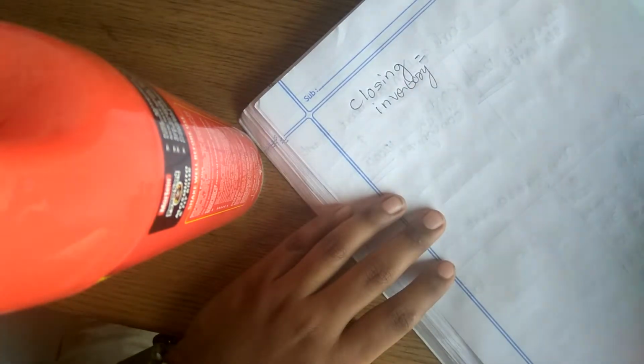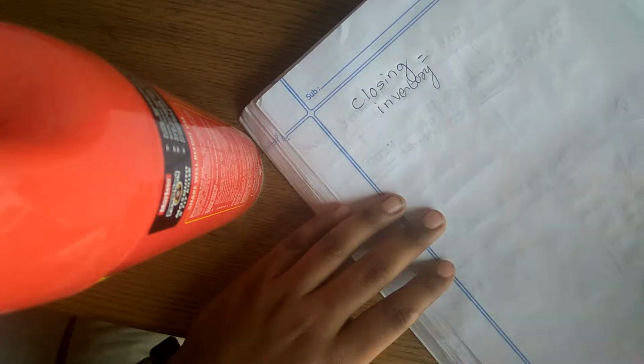So let me just show you how. If we go on the question paper, we will see that it's written here clearly 70% of the goods have been sold. So out of the 100 cases, let's first calculate the prices of each unit of 100 cases.